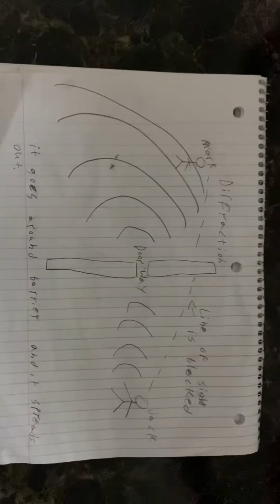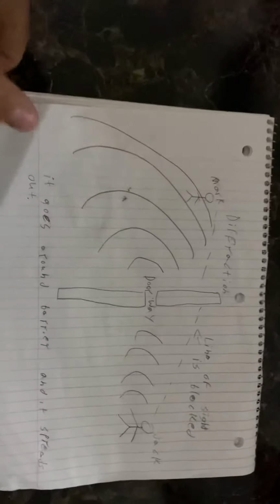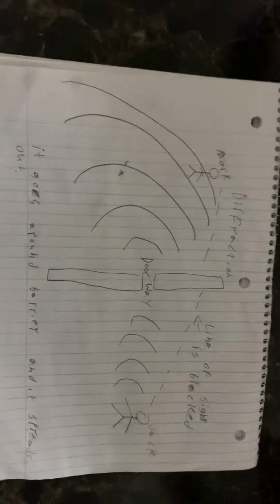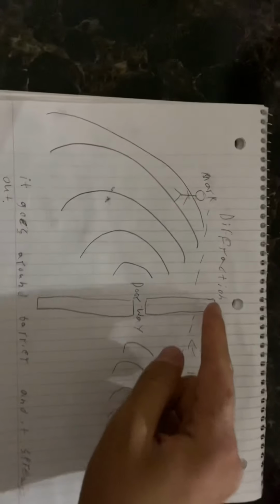So hello, this is the last part. It's diffraction. This is the explanation of diffraction. So what is diffraction? The definition of diffraction is that it goes around a barrier and it spreads out. Just like how you can see in this picture, I drew an example of it. This is basically the doorway.